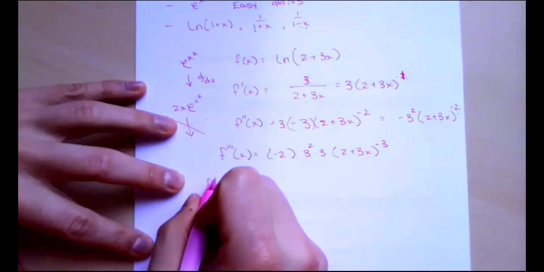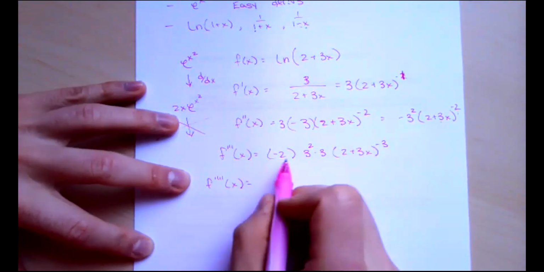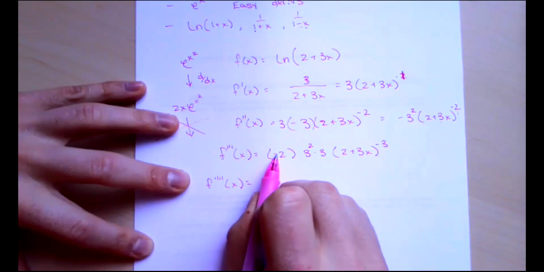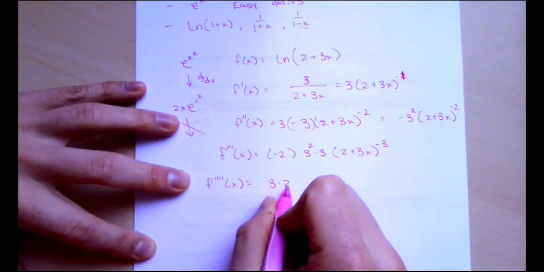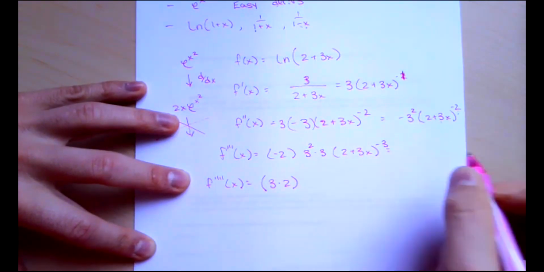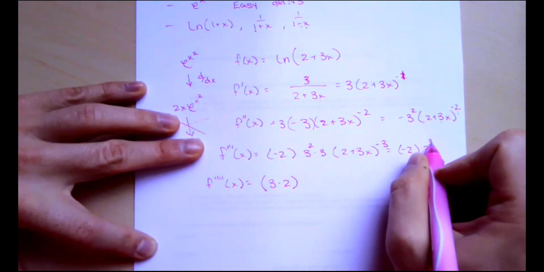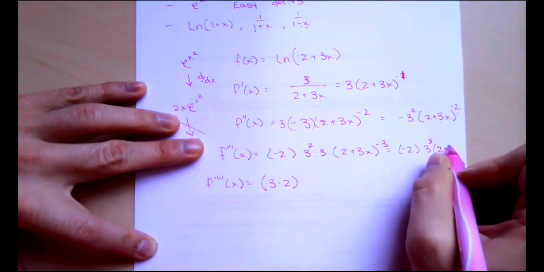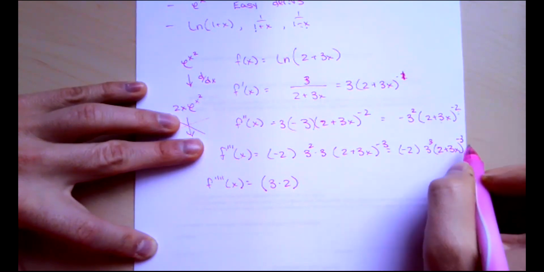And for one more derivative, when I pull on the minus 3, the minuses will cancel. So it'll be a 3 times a 2. Let's simplify this guy real quick. So we had a minus 2, 3 cubed, 2 plus 3x to the minus 3.